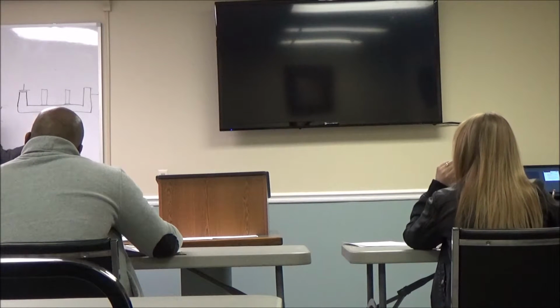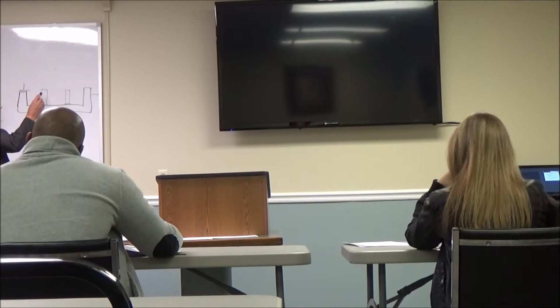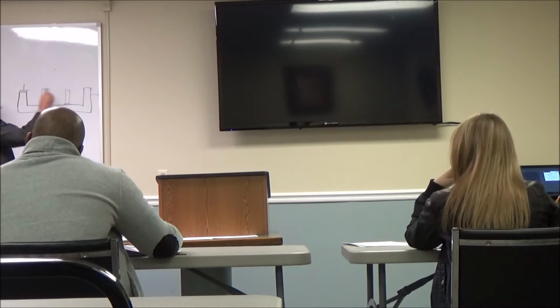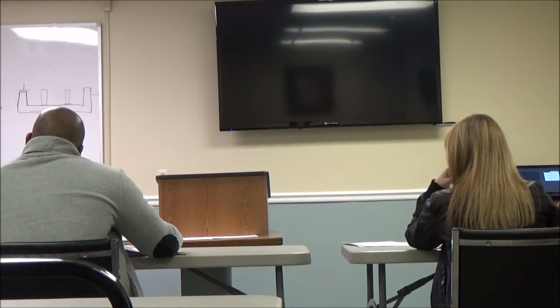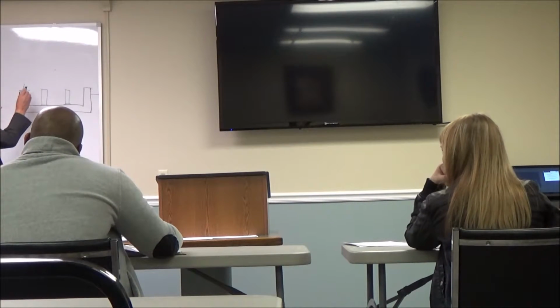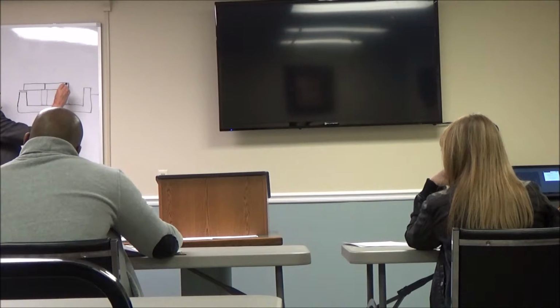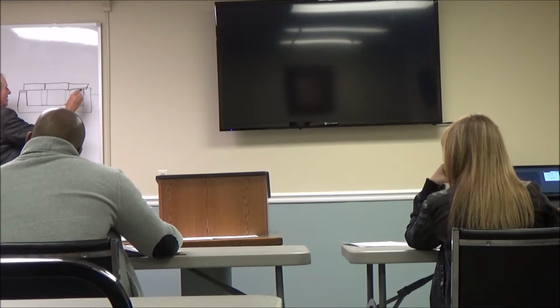If this was a 36-inch span, let's say it was 36 inch, now look up here. In goes our 2 by 12. To the center. Next one. So that's a little bit long.